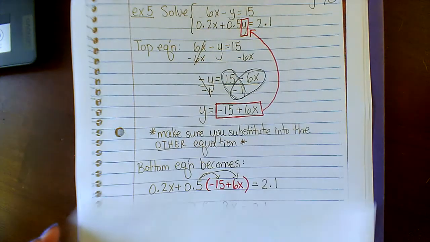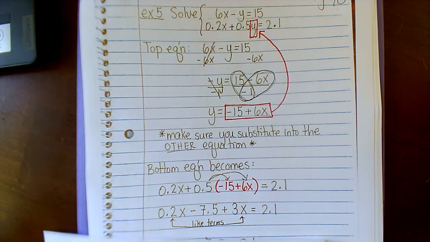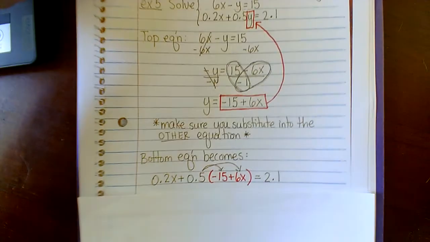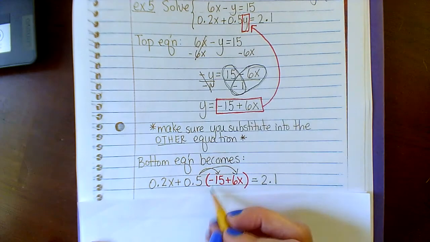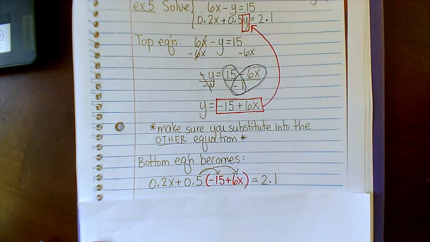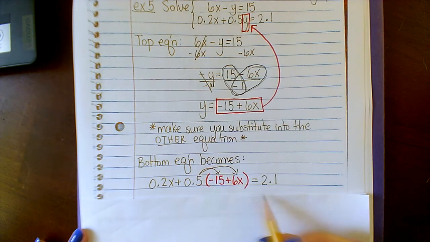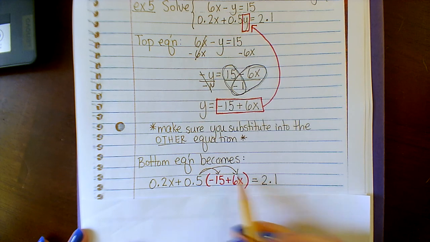All right, so the bottom equation becomes, it was 0.2x plus 0.5 times y equals 2.1. So we get this, and I realize that this does look like a hot mess, but that's cool. We can still handle it.